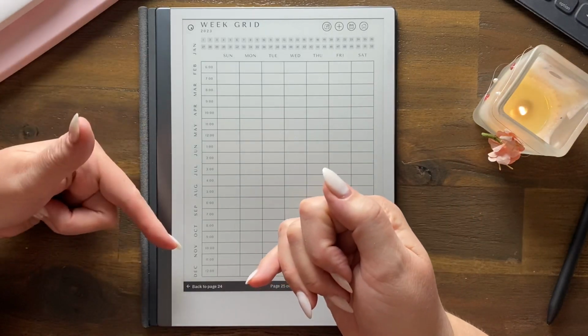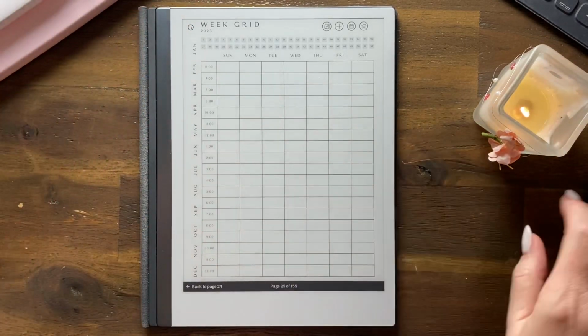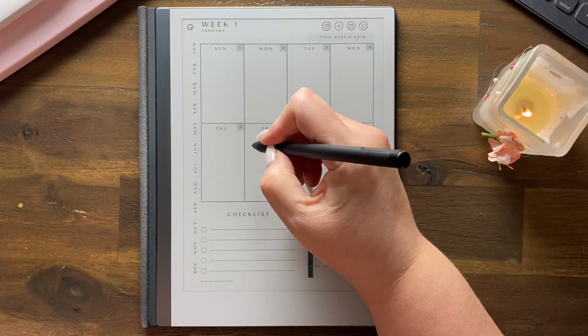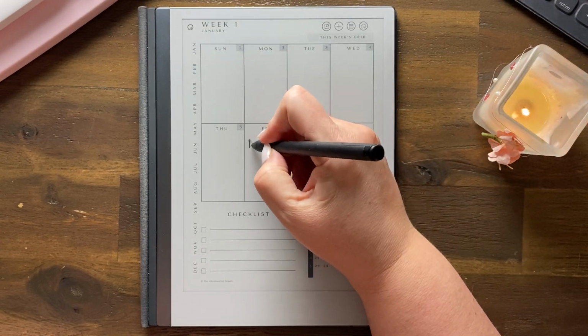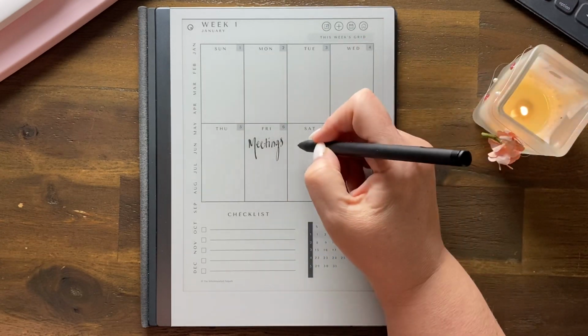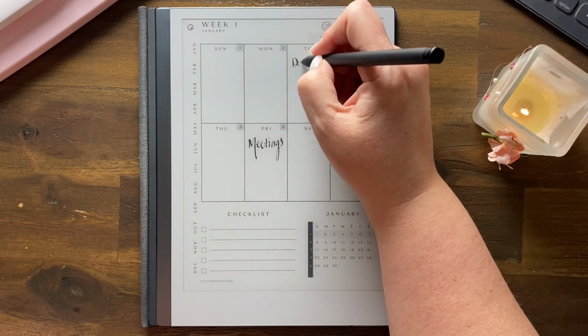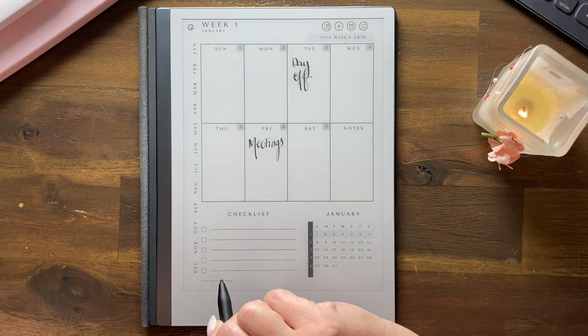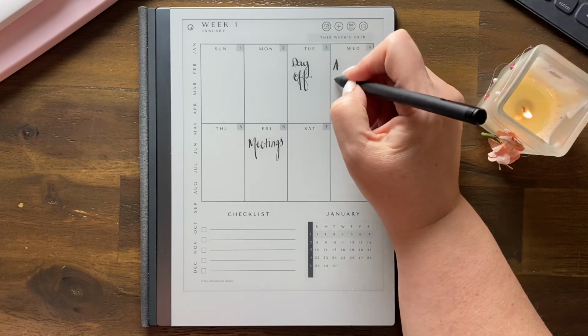And so what you can do, if we go back to that page, week 1, if you're planning, you've got some meetings on here, you've got a day off, just let's pretend you had an odd day off. And then you've got A, B, and C going on here.